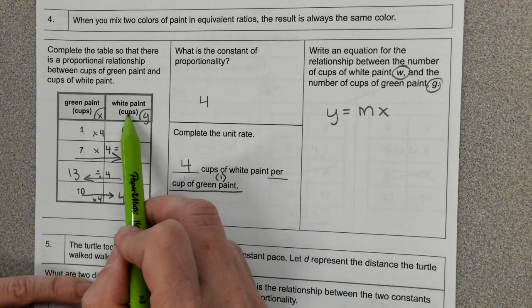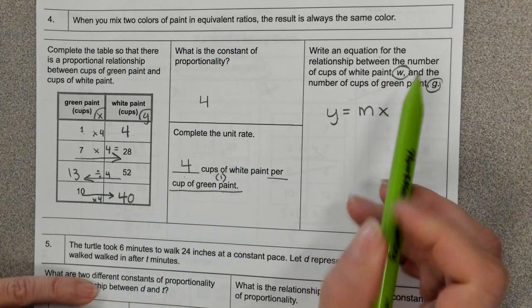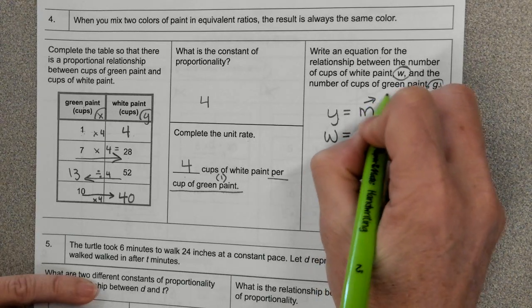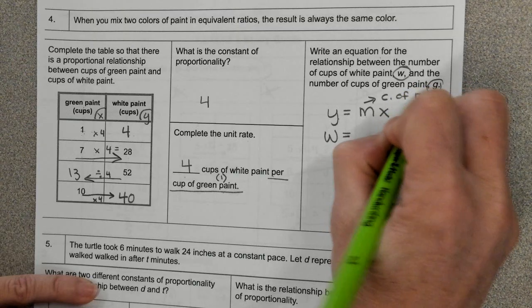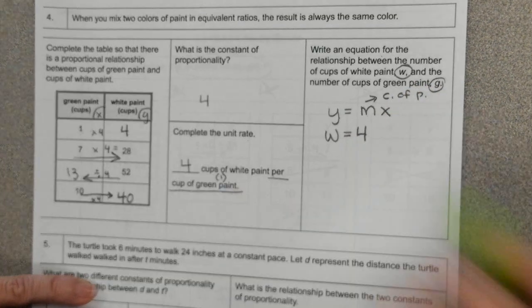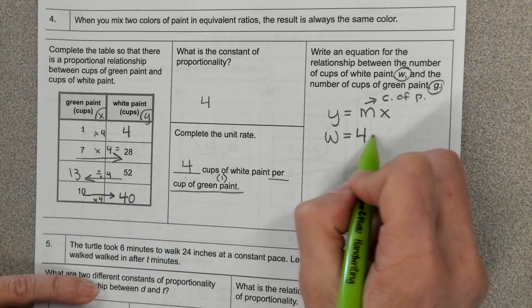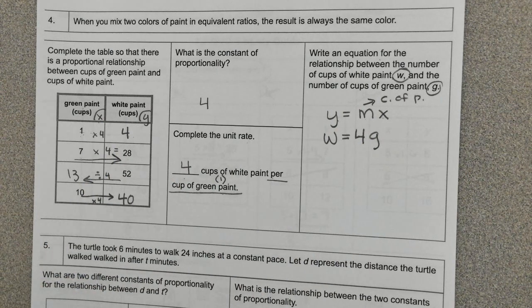Y in this case is white paint, so I'm going to use the variable W. So it's going to be W is equal to M, where M is the constant of proportionality. We figured that was 4. And then 4 times X, but in this case X is green paint, so that's 4G. W is equal to 4G.